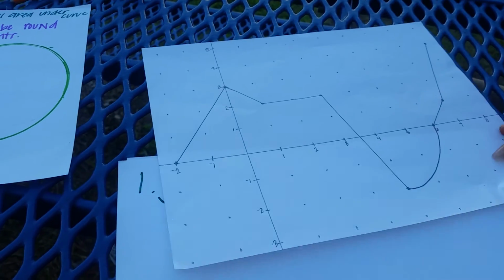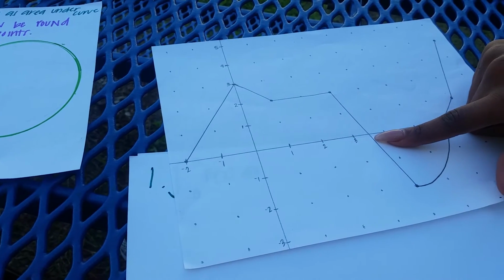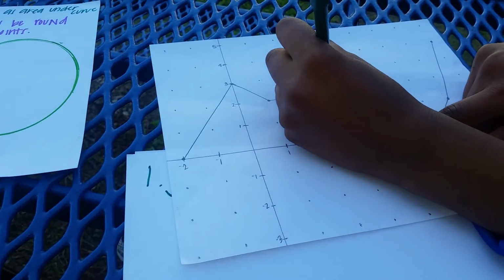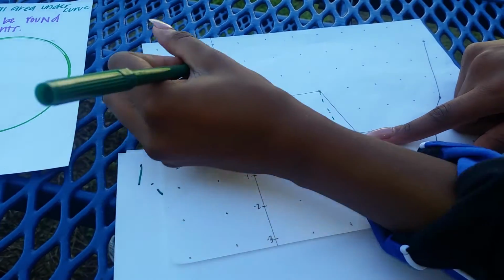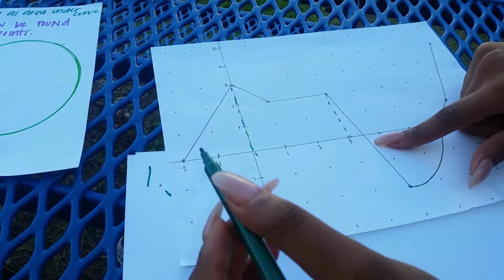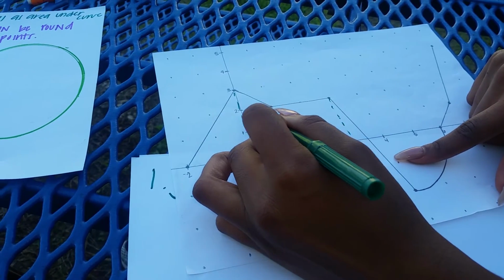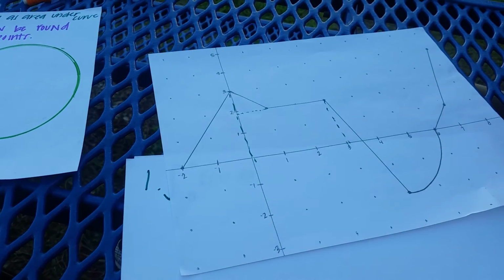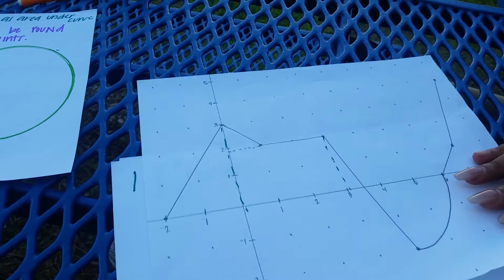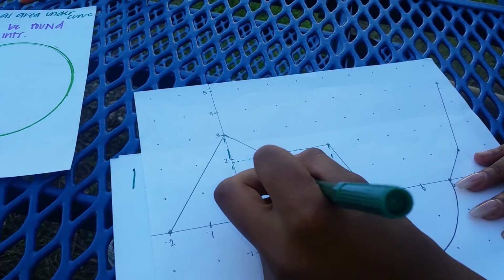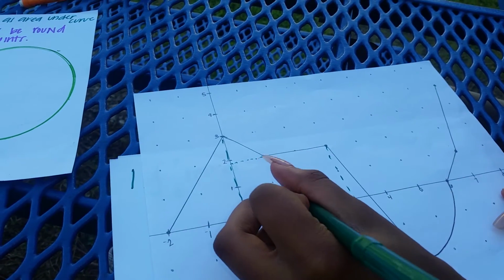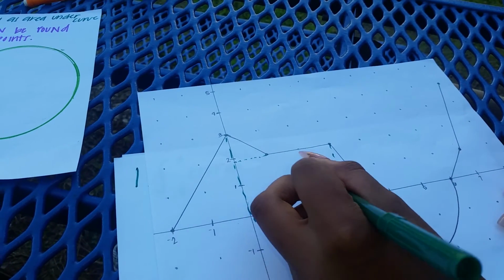Now, if we look at the graph, from 0 to 3 is where we're finding our integral from. And we have two different shapes. So I can break this up into a rectangle and a triangle. So the area of a rectangle is length times width, which is 3 times 2, which equals 6.